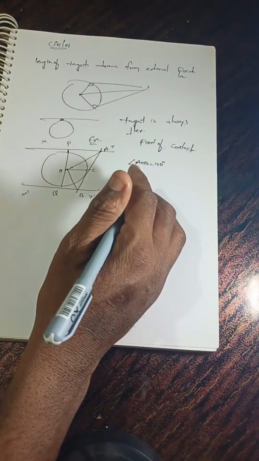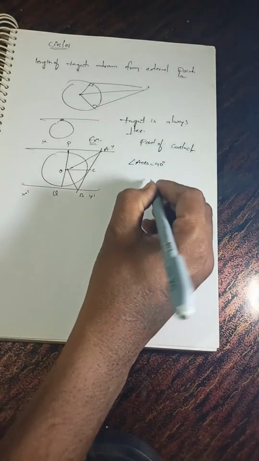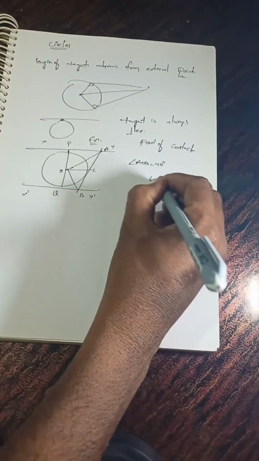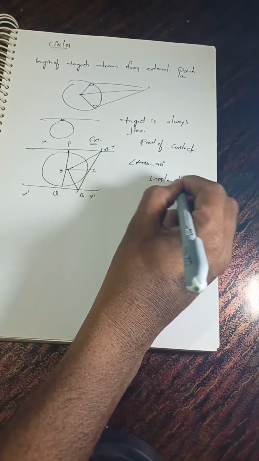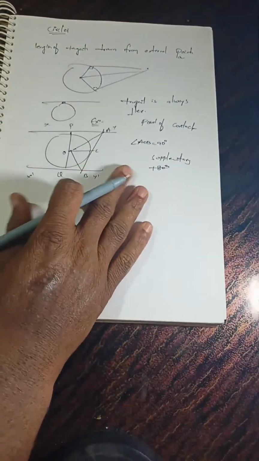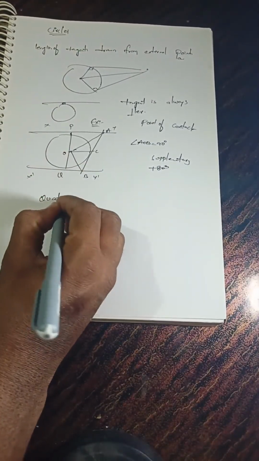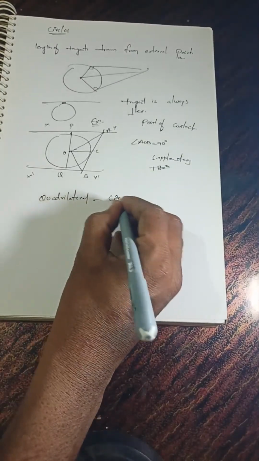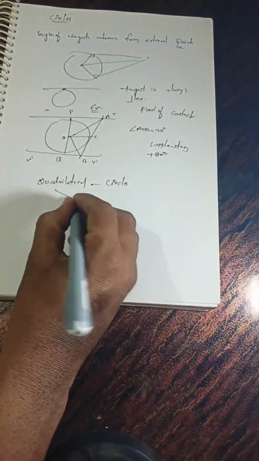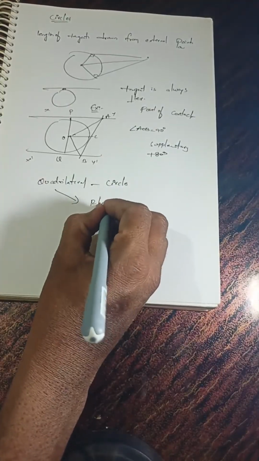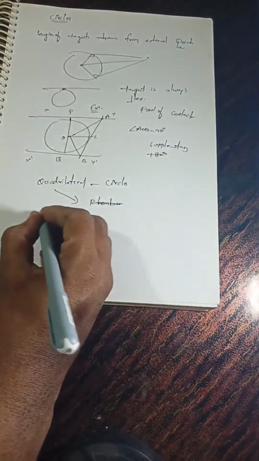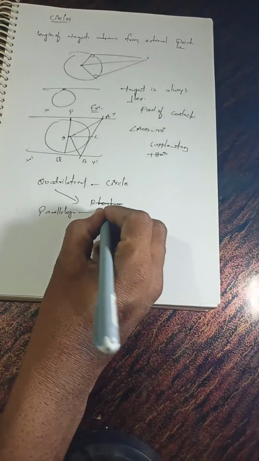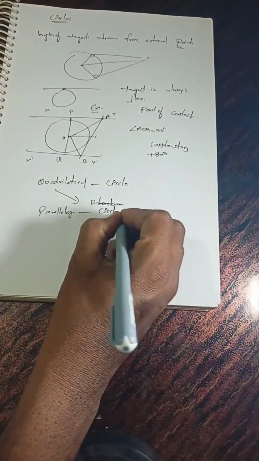And we are having one more problem, that is we have to prove that two angles are supplementary. Supplementary theorem. A quadrilateral circumscribing a circle, and the quadrilateral becoming a rhombus. A parallelogram circumscribing the circle.